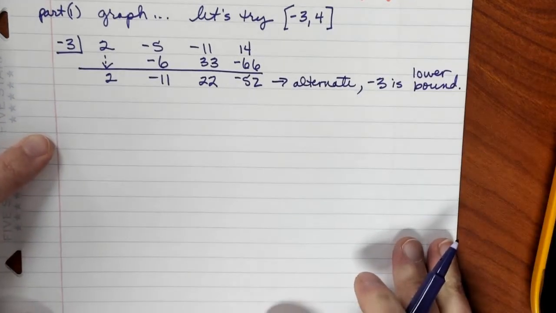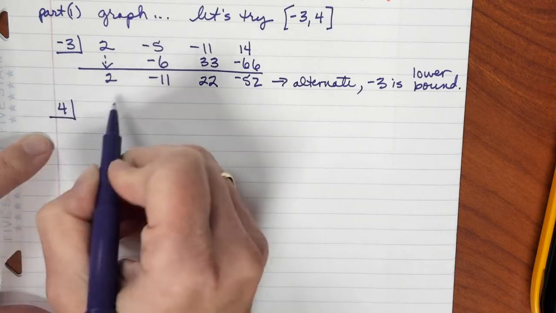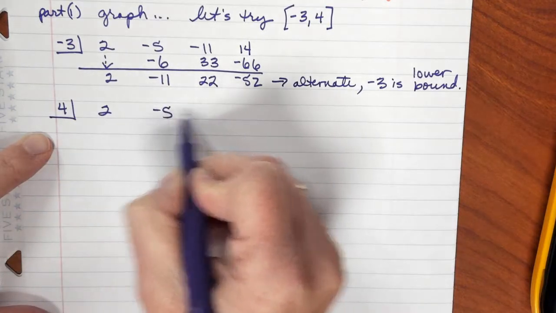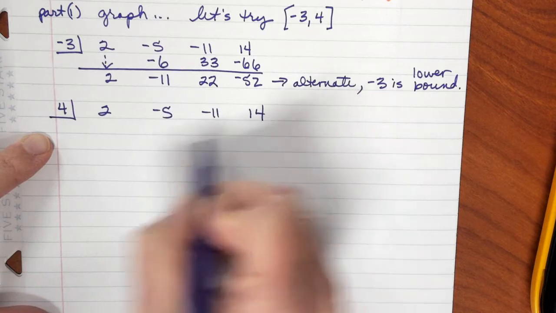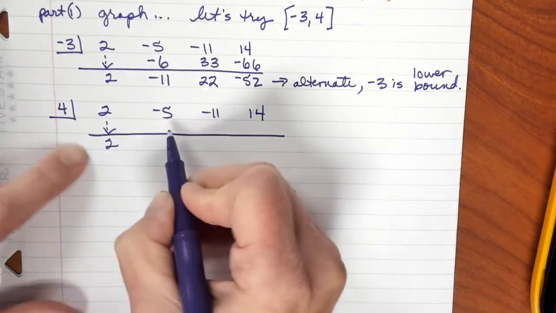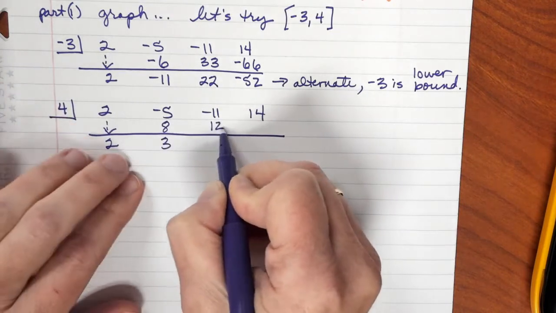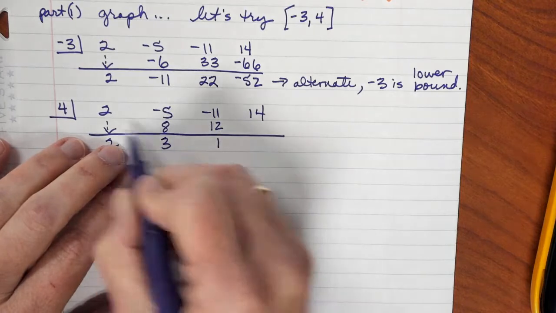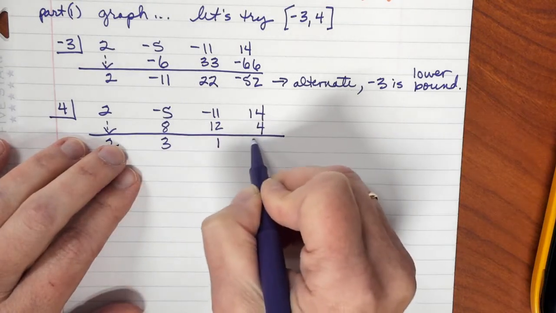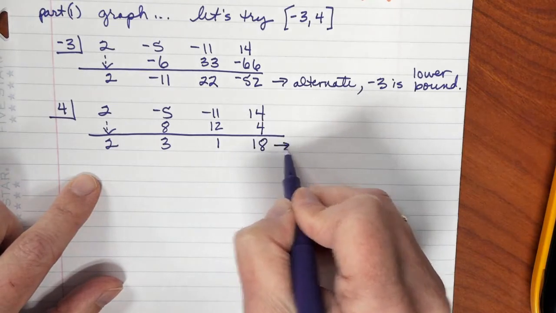All right, now let's try 4 as my upper bound. Again, same coefficients. To multiply 8, add 3, multiply 12, add 1, multiply 4, add 18. All positive, all non-negative.